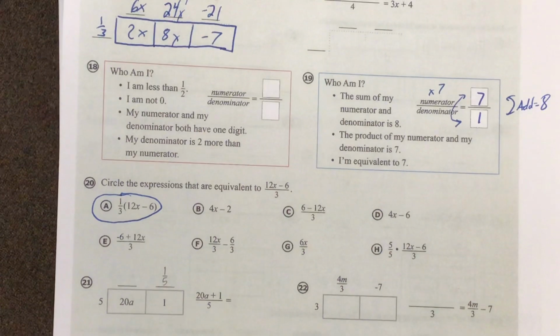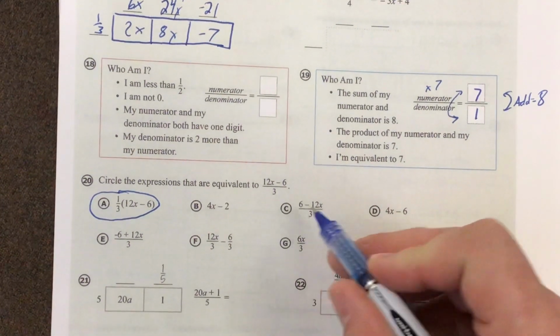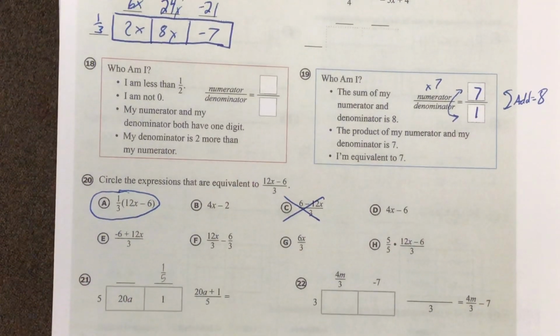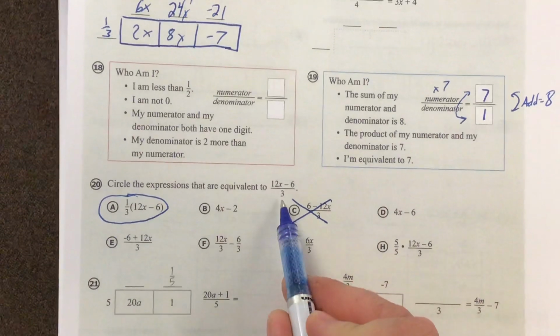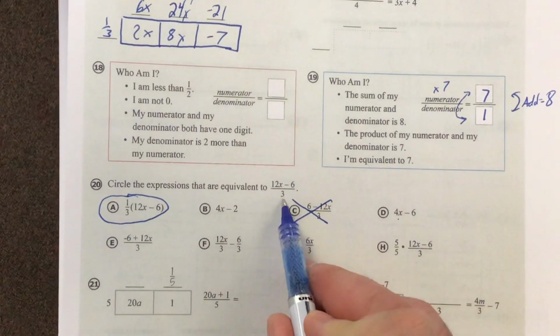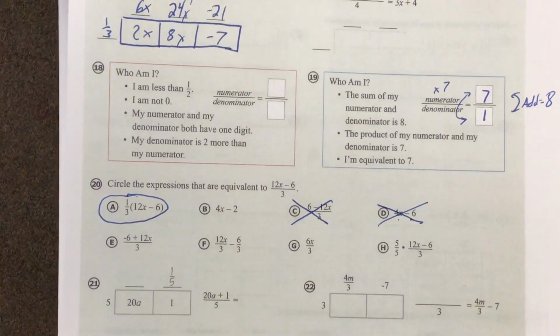The losers bring hot chocolate. What about C? C does not work, because 12 is negative and 6 is positive, so that's backwards. D. 12 divided by 3 is 4x. 6 divided by 3 is not 6. D is out.